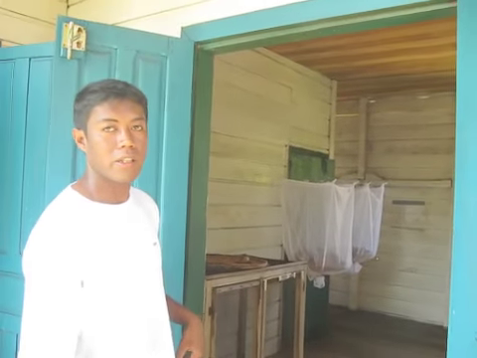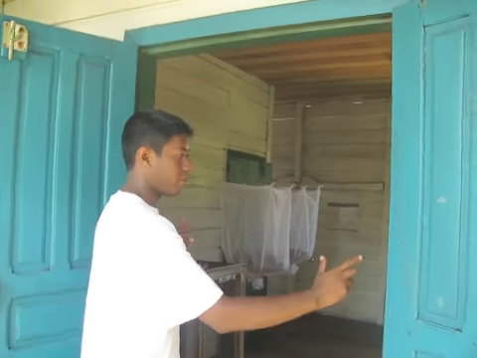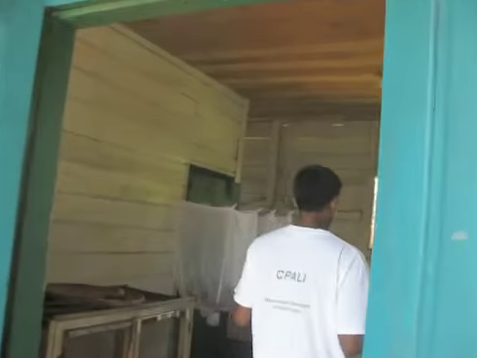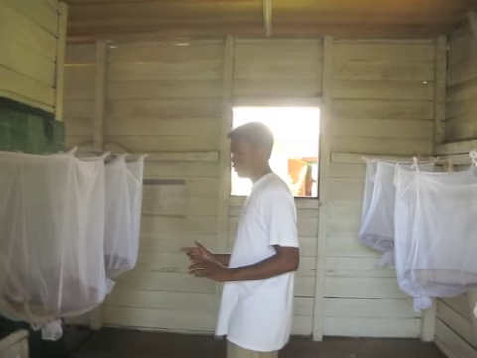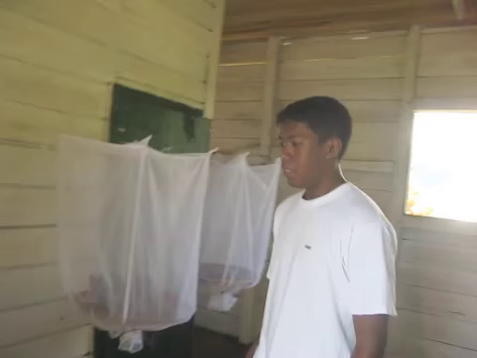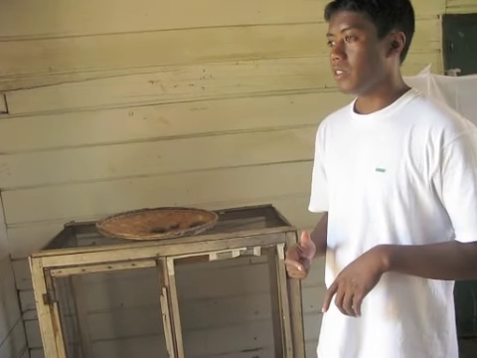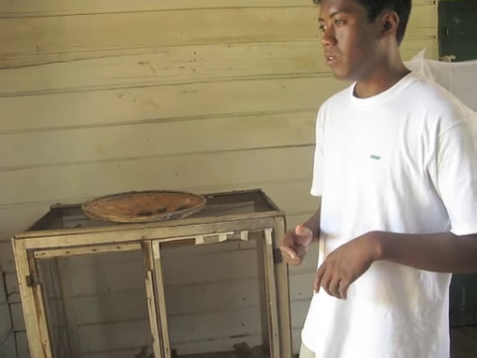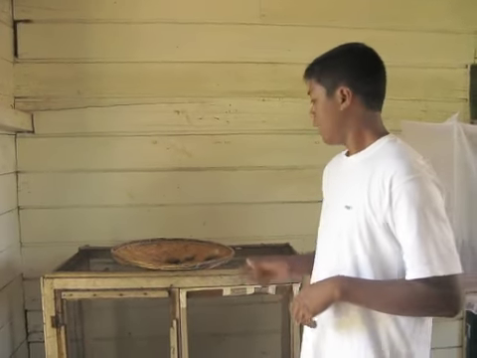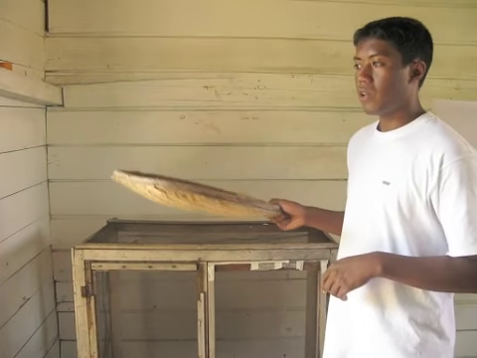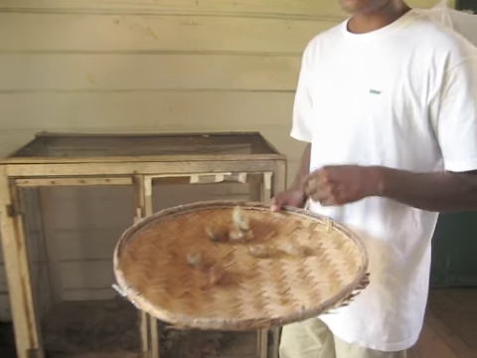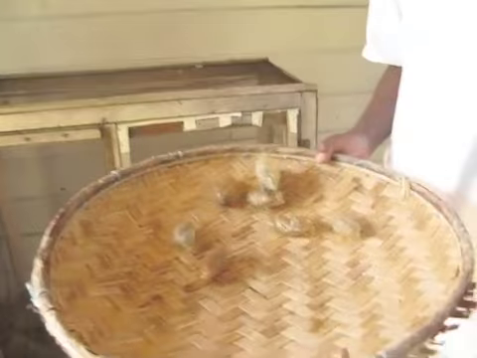Here we are in the CPALI rearing house. So this first room is for the adults. And the spinning room, we will also teach farmers when they should collect the larvae from the field, because it's very important to know that. If farmers don't know when to collect the larvae, they cannot get any product.